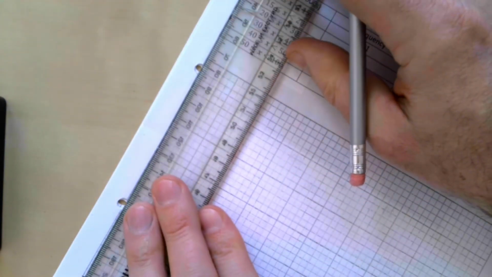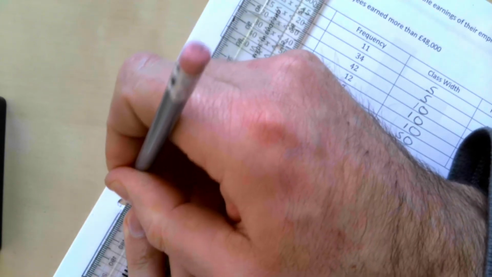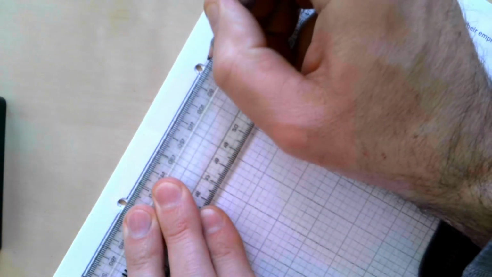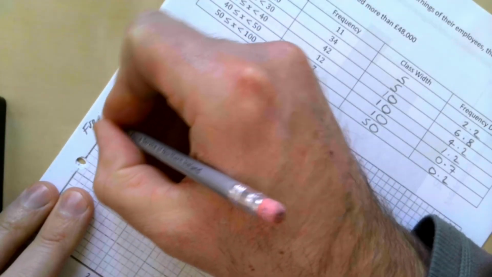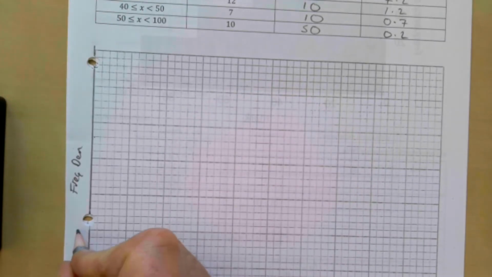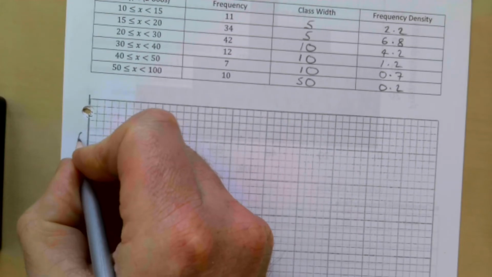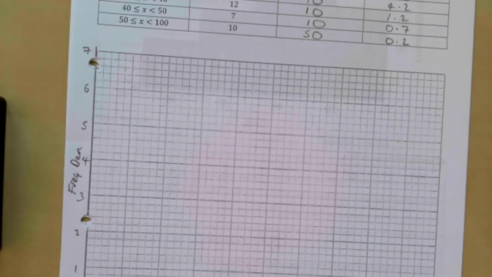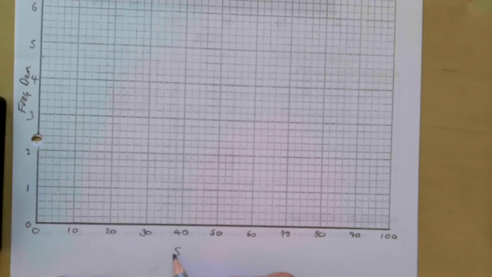Maybe turn this sideways here just so we can see. Again, this then is going to be my frequency density going up the side. Trying to avoid these holes here. So I'm just going to write here frequency density. And it would be 0, 1, 2, 3, 4, 5, 6, and 7. And then going along the bottom, obviously, with salary in thousands.